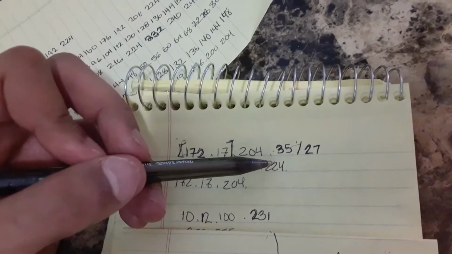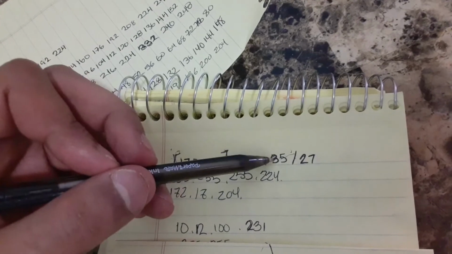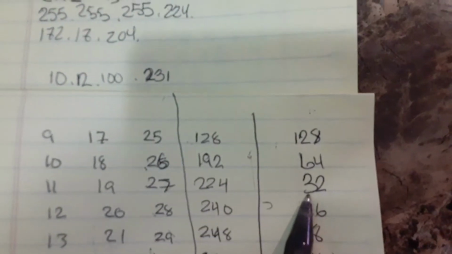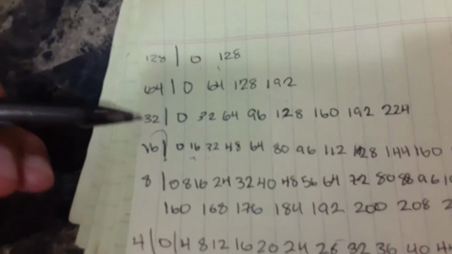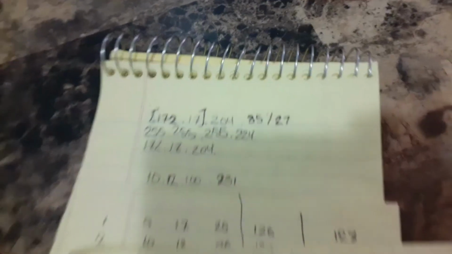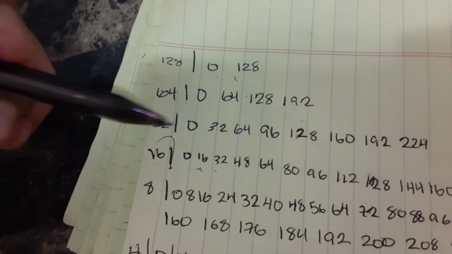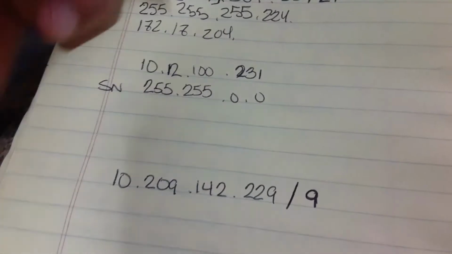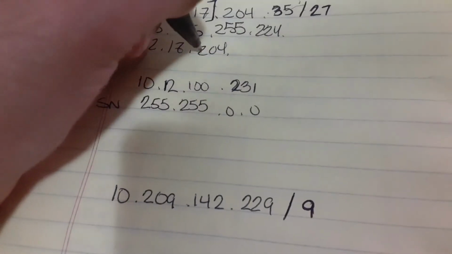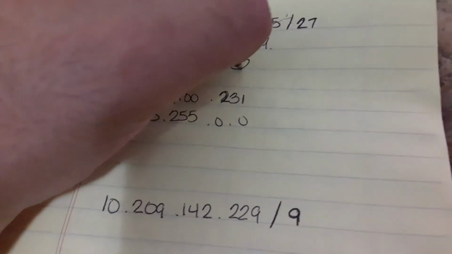Now I have to figure out what's the beginning of this IP address. So 32 is the magic number. I have to find the group of 32 and figure out where 35 falls in there. The first address it can fall into is 32. So I know that my network ID is 172.17.204.32.